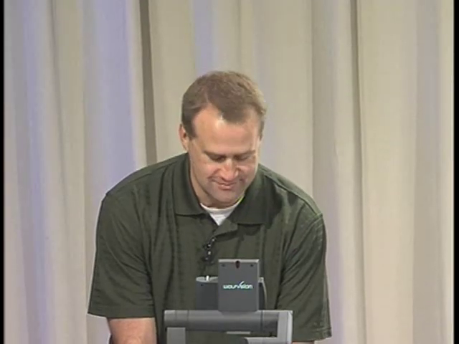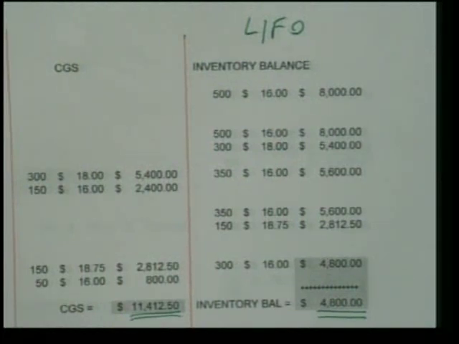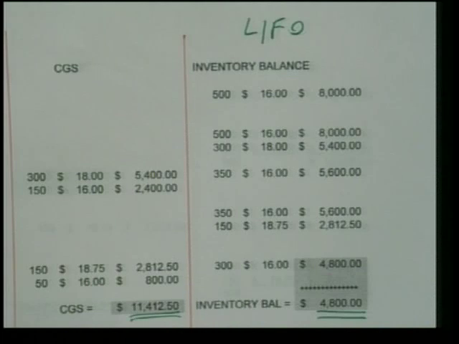Okay. All right. Let's take a look at LIFO. There's the answers for LIFO. All right, again, this is for new technique. Again, I'm just showing you the two rightmost columns. Okay. Any questions on that? If not, let's look at the weighted average for new technique.